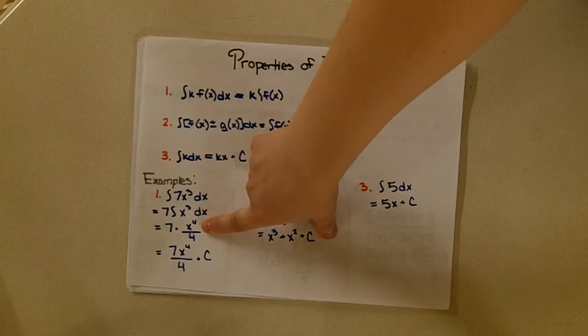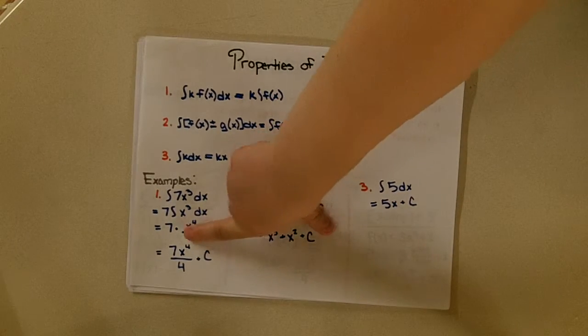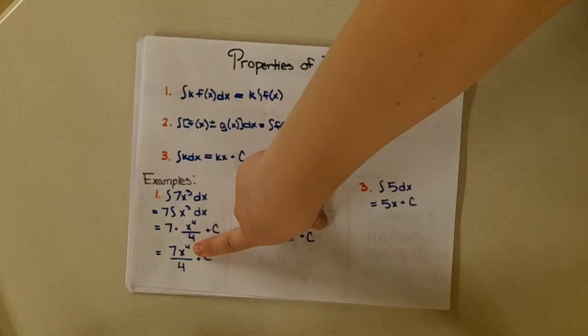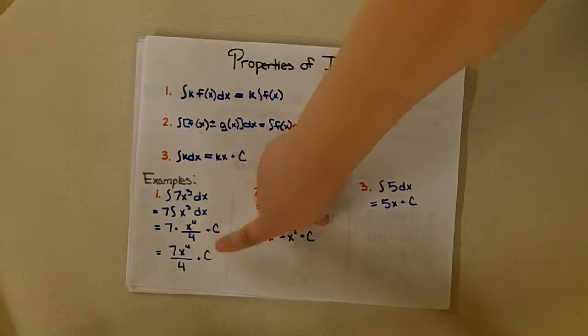So that's how we get to here. And we multiply that times 7, which gives you 7x to the fourth over 4 plus c.